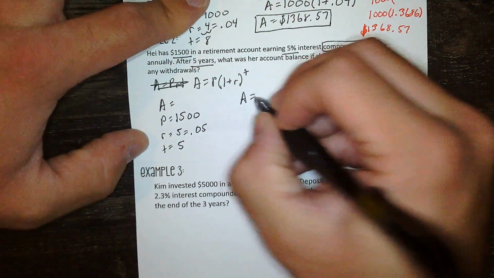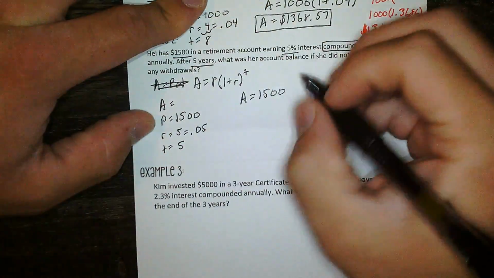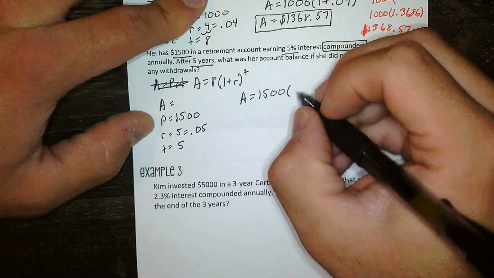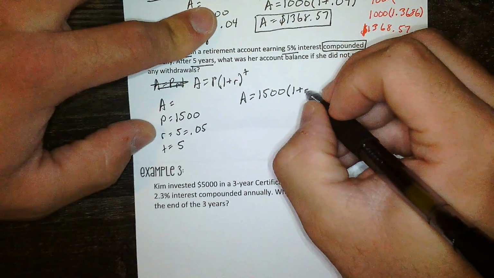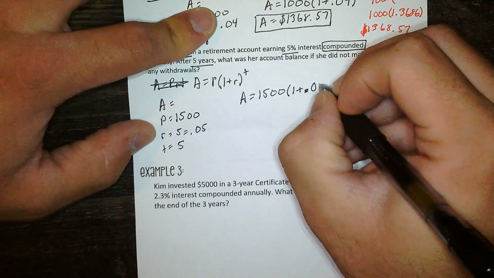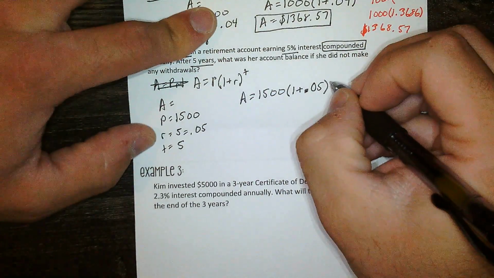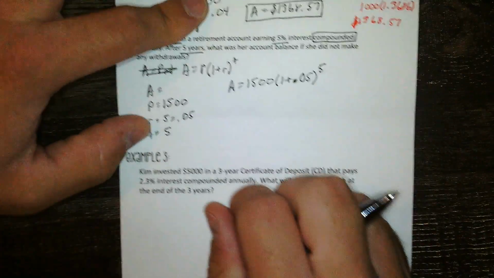So A equals 1,500, because instead of P we put 1,500. And then we have parentheses, 1 plus R. Well, R is 0.05, raised to the power of T, which in this case is 5.